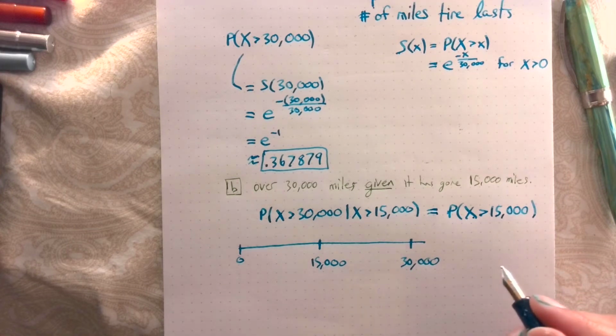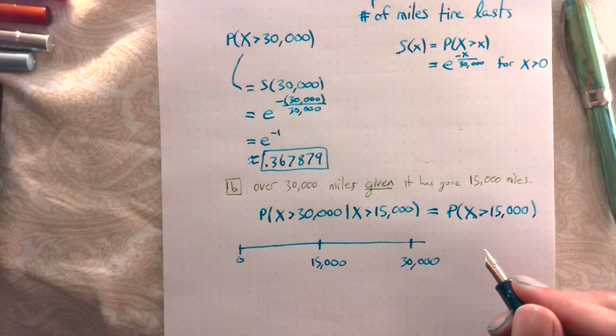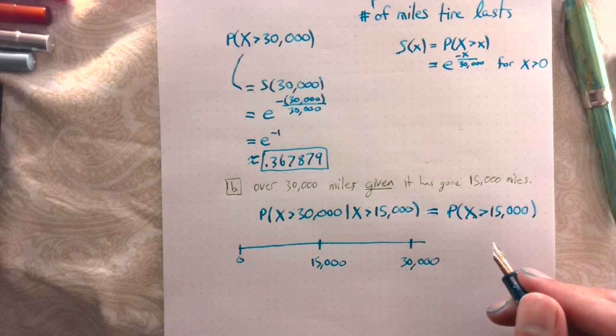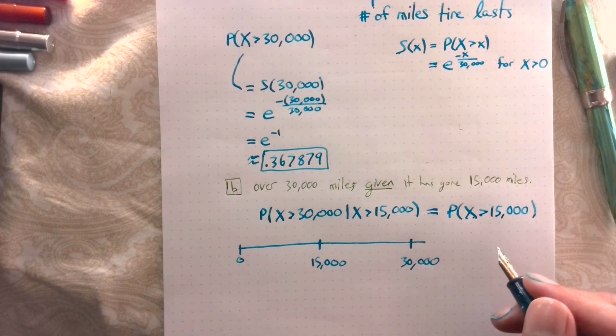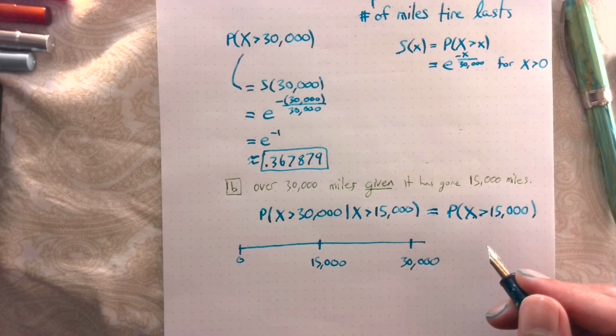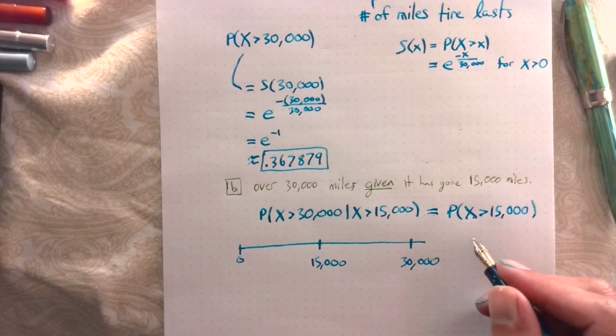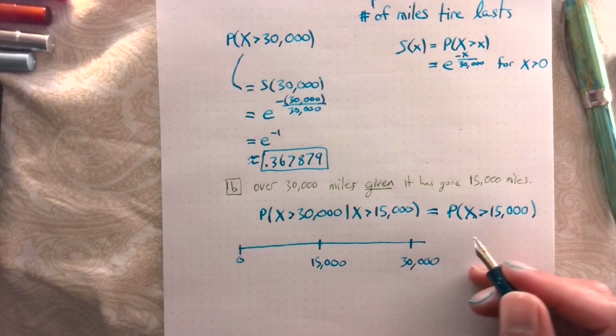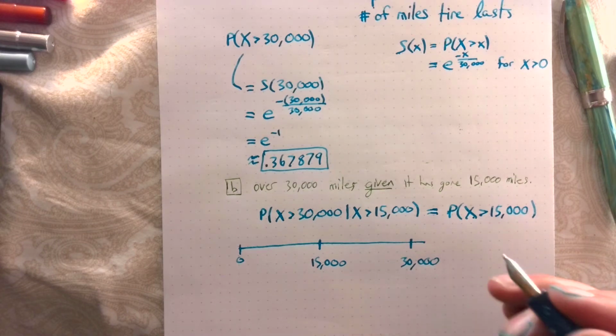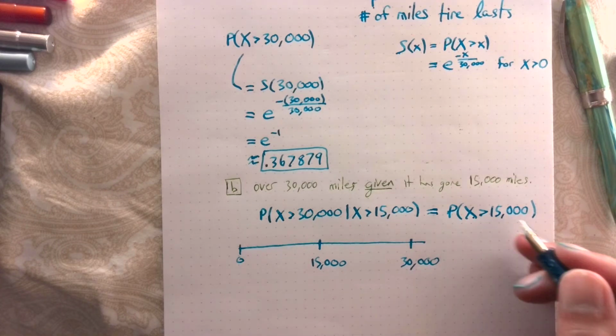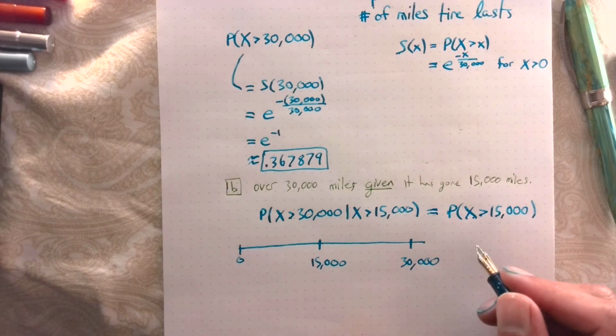No model is perfect, so this is definitely one pitfall of using the exponential distribution to model any type of length of life, either in humans or in cars or anything like that.